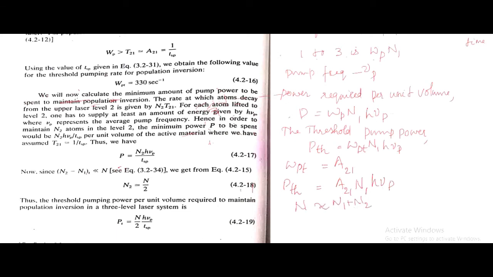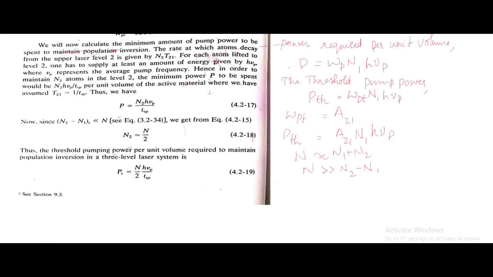N is nearly equal to N1 plus N2 and N is very much greater than N2 minus N1, so we can assume that N1 equals N2, which is nearly equal to N by 2.